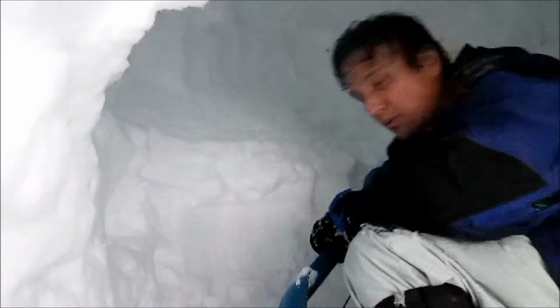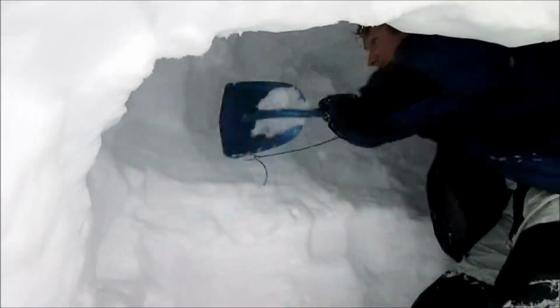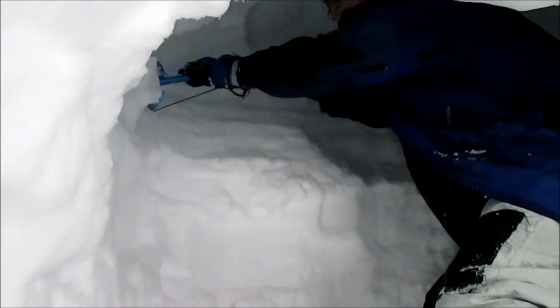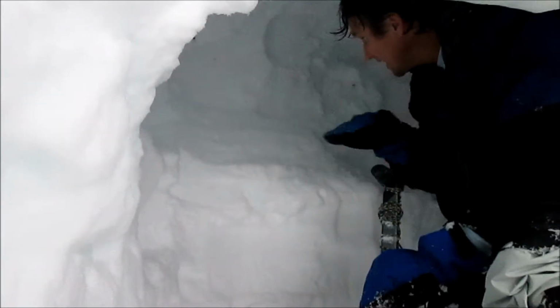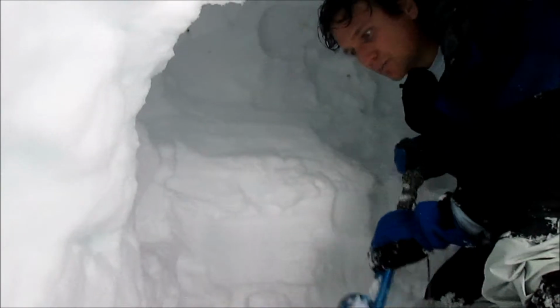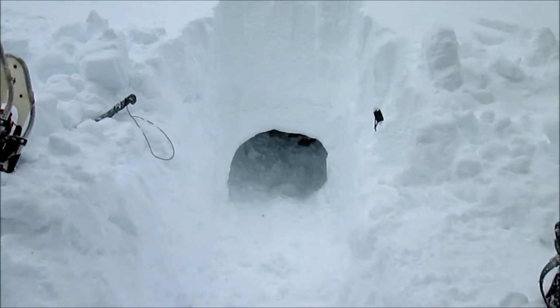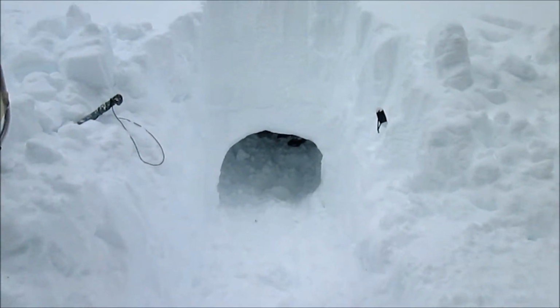Been working nearly 2 hours now. Once you get to this point where you can kind of stand up in here and start chipping away, creating that dome space, a ceiling, and a sleeping platform, it actually goes pretty quick at this point. So after roughly 3 hours of work, and we did team up on it, we got a sufficient snow cave.